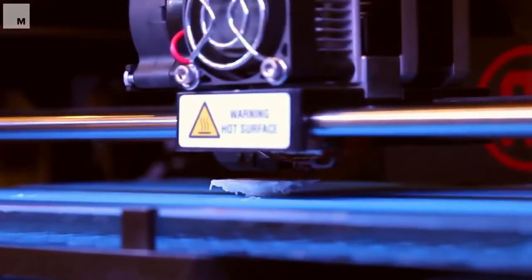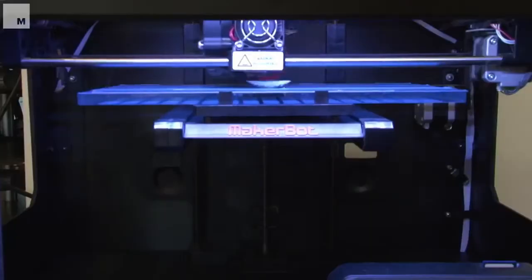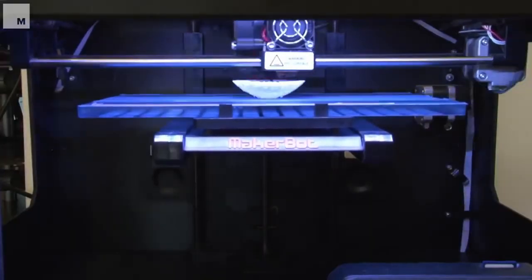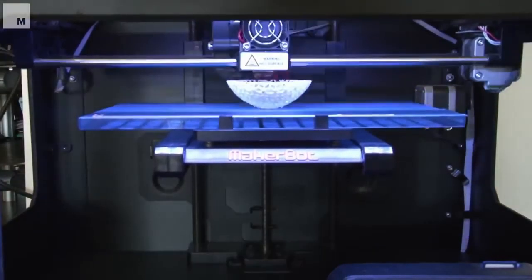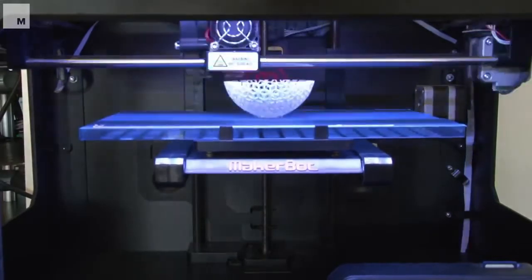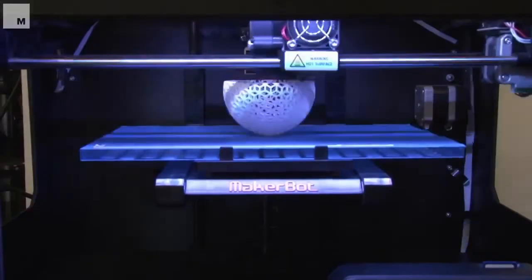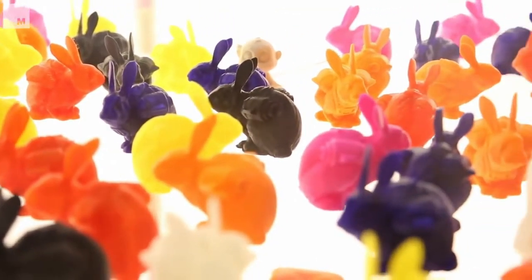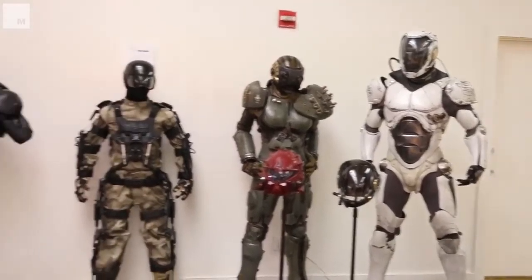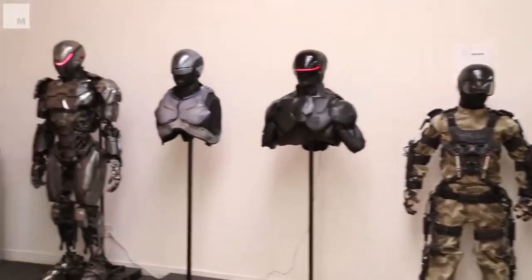Printing is the process of making three-dimensional solid objects from a digital file. To begin, you first need to create a 3D model using computer-aided design software, or CAD for short. These softwares come in many forms, from industrial-grade software that costs thousands of dollars to free open-source software such as Blender. Then comes the actual printing of the model, which can take anywhere from a few hours to a few days depending on the complexity of the model.